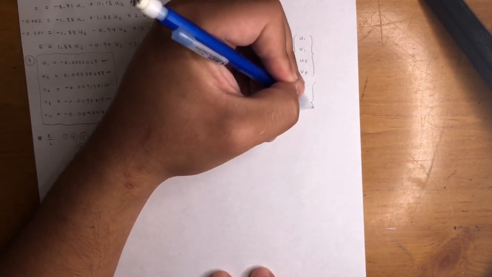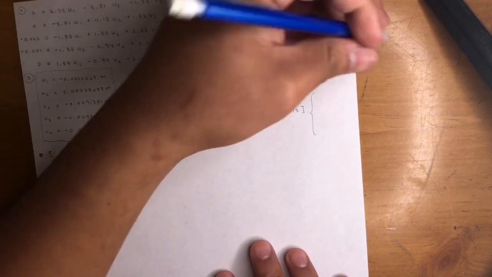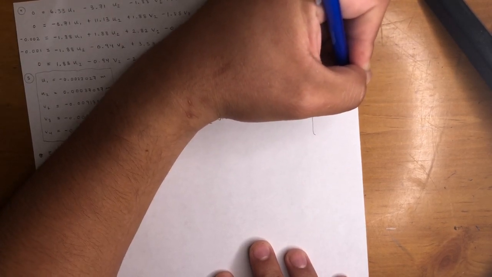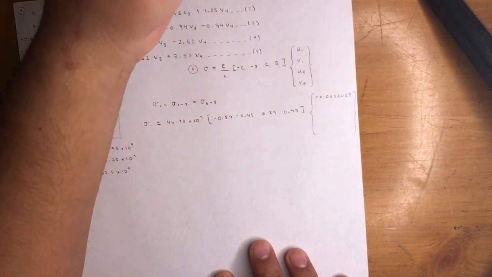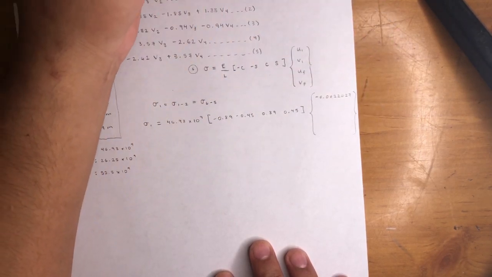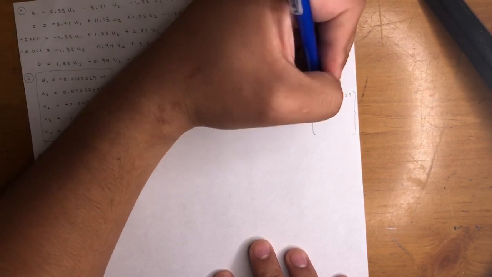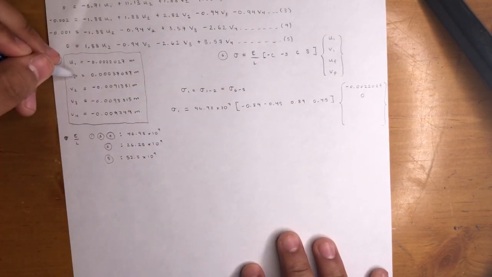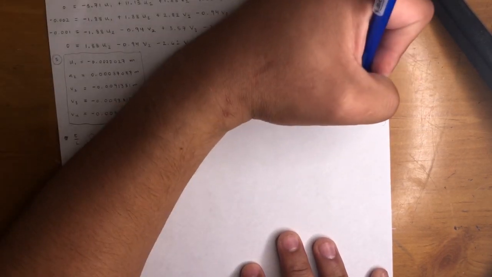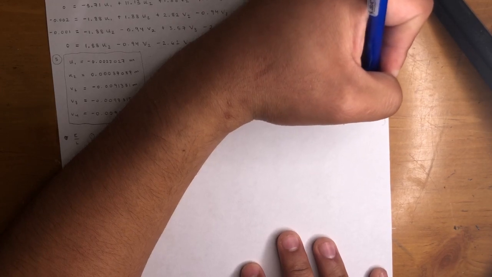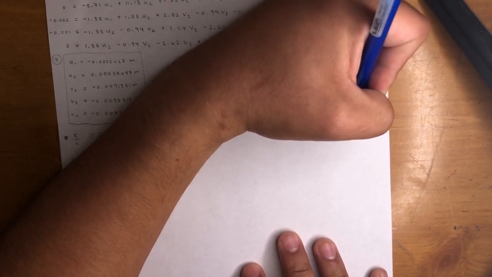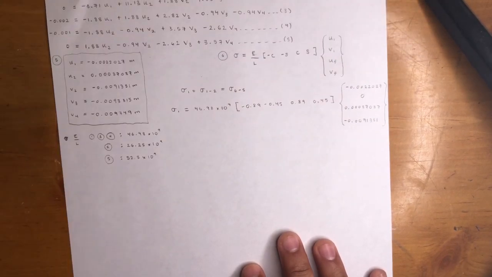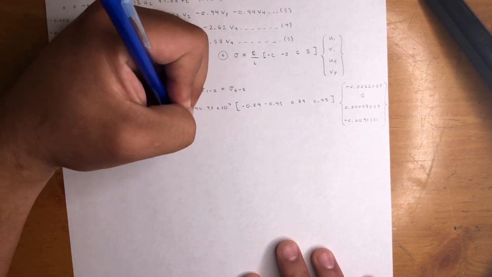Now, the vector is U1, V1, so it's negative 0.00222027. And V1 is 0, right? It was a boundary condition. Then U2, it goes from 1 to 2. So U2, V2 now, we got them right here. This number and this number. So that is 0.00087087 and negative 0.00911351. All right, if you do the math, I'm assuming you know how to do this by now.